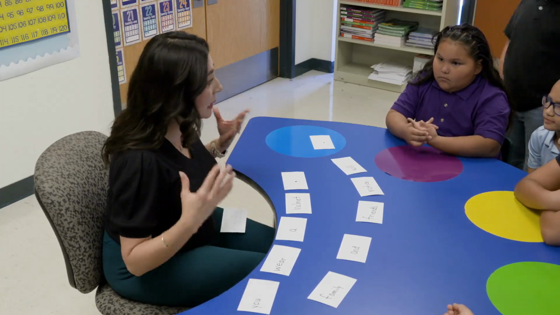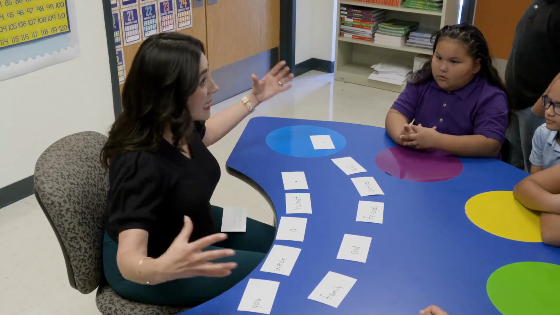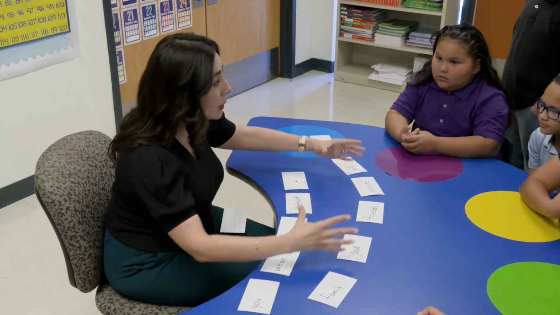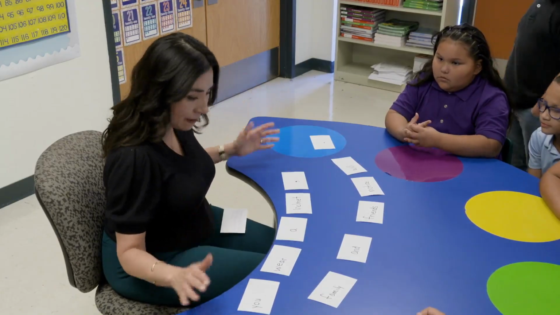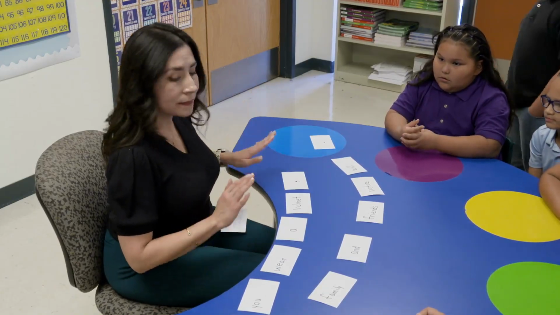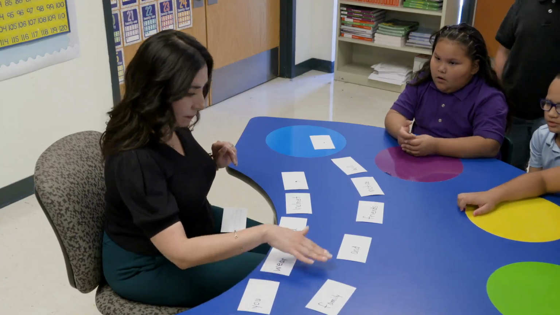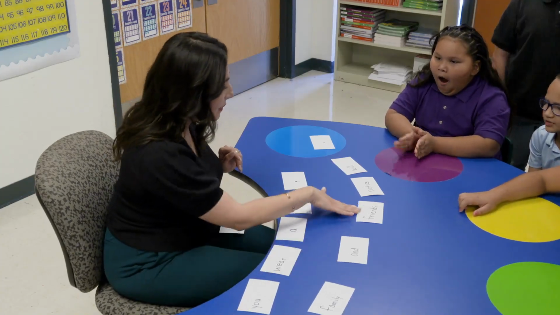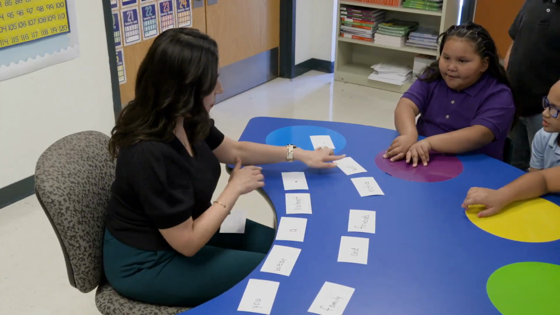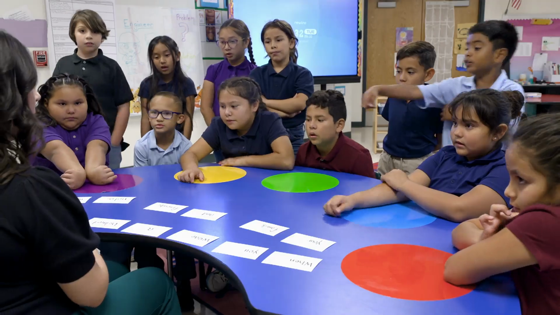Now, let's complete this sentence because it needs a whole other part to make it complete. When you wear a helmet, your family and friends will notice.